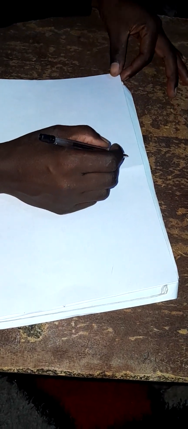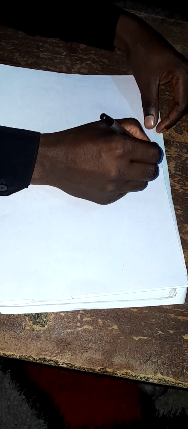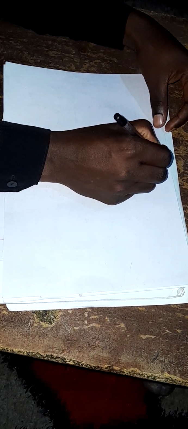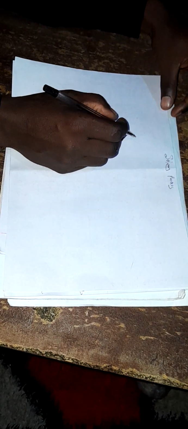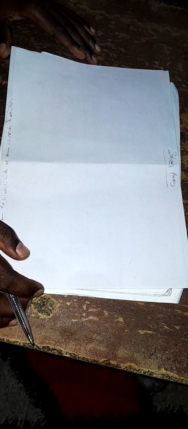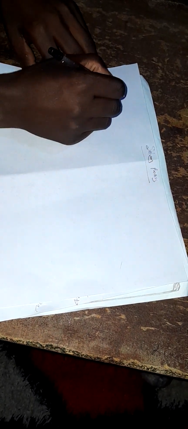Let's discuss Solvay process. Solvay process is one of the complex industrial processes, and so it has so many chemical processes. Let's start with step one.